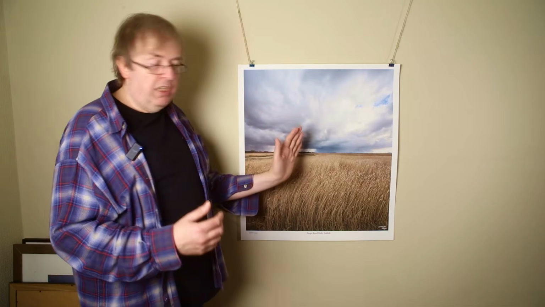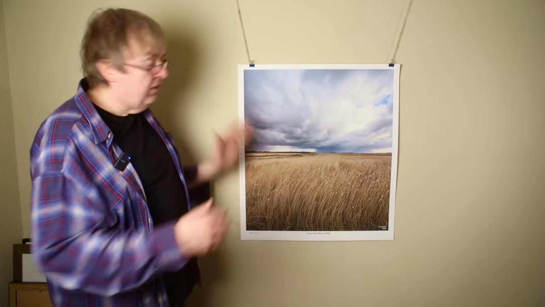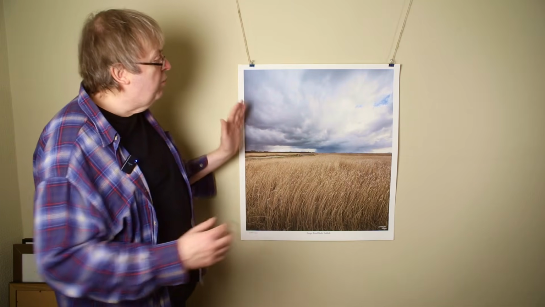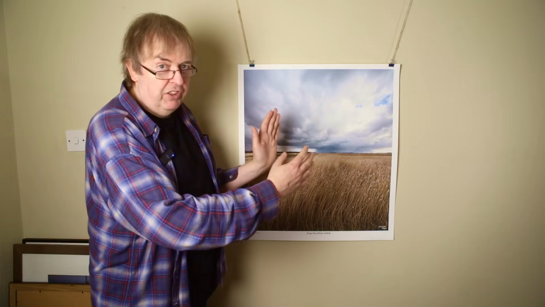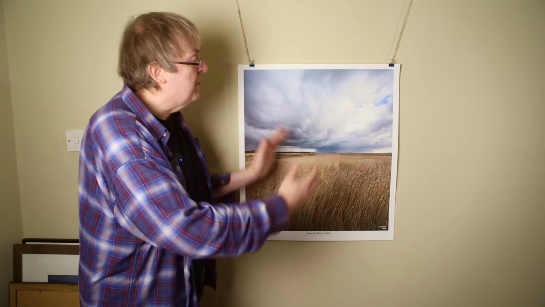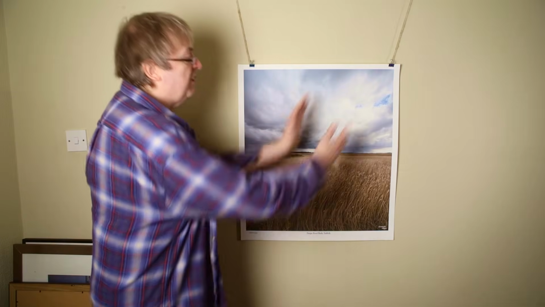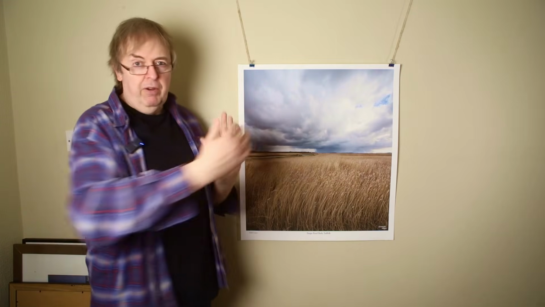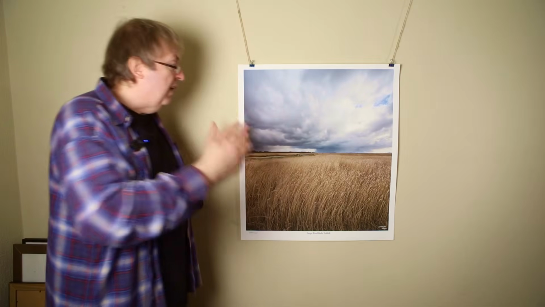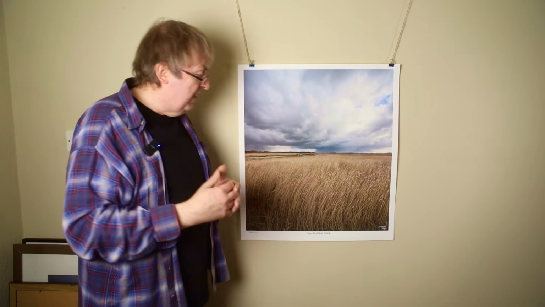If I'd used diagonal shift and stitched the images, I would have been able to change the emphasis of where the clouds appear to be going. So I could make the clouds look more as if they were going that way, more as if they were going that way. It's just a trick of the projection of a rectilinear wide angle lens.